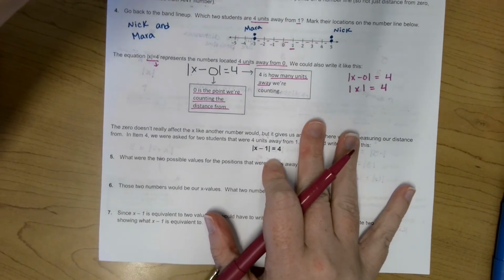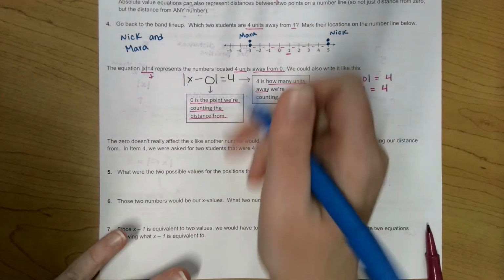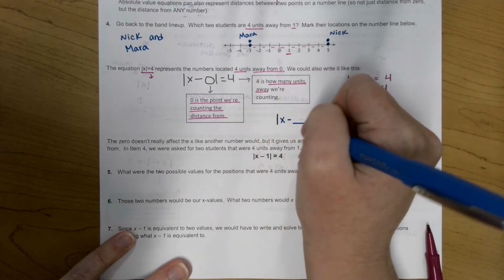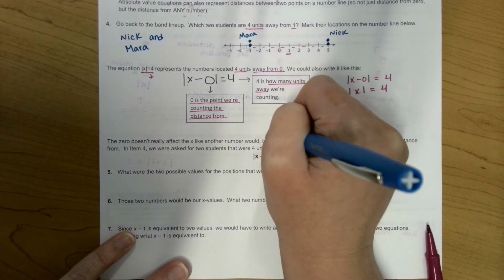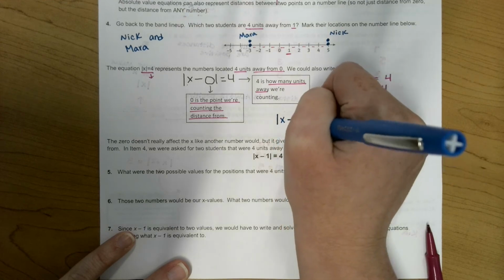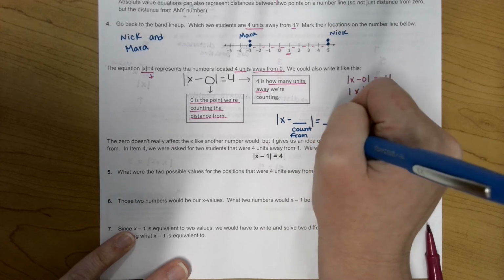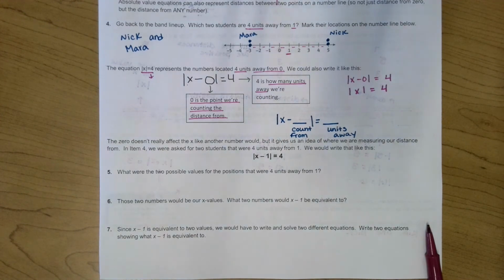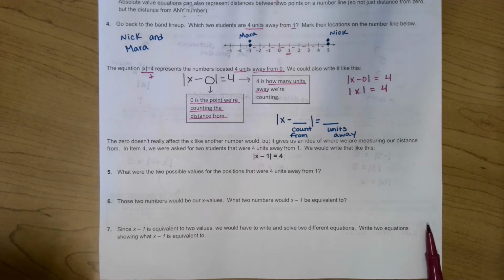Okay, so we're going to move on a little bit. So hopefully this is starting to make a little bit of sense. And then just as a formula, we can do x minus the number we're counting from equals the units away. So the 0 doesn't really affect the x like another number would, but it gives us an idea of where we are measuring our distance from.